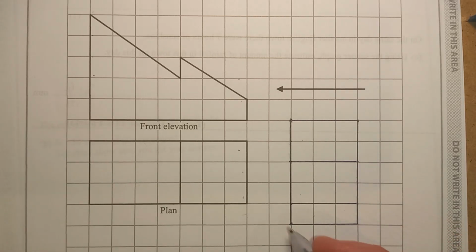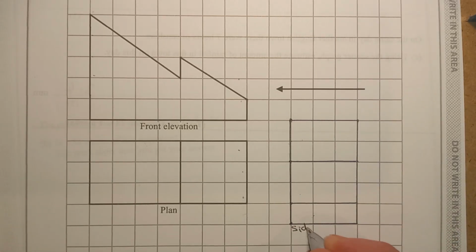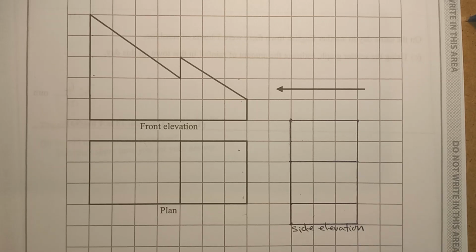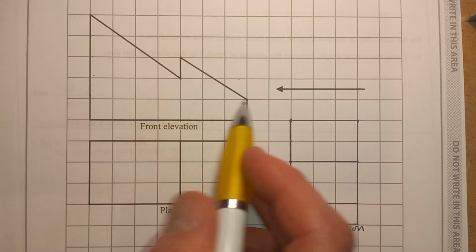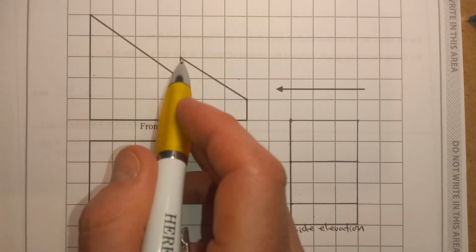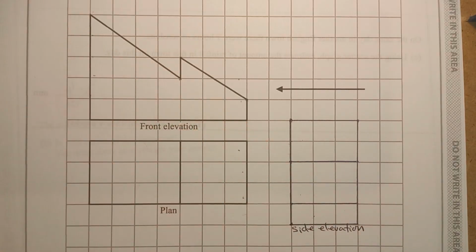So that would be our side elevation. We wouldn't see this point here because it would be hidden by this sloping roof, but we'd see here, here, and up at the top. And we know from the plan that it's 3 boxes across. And that's for 2 marks.